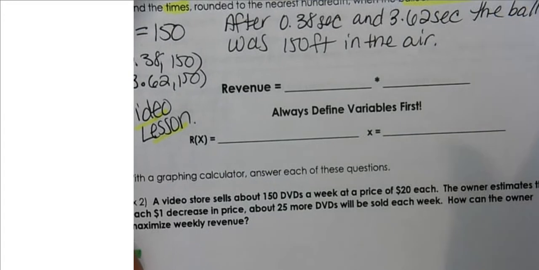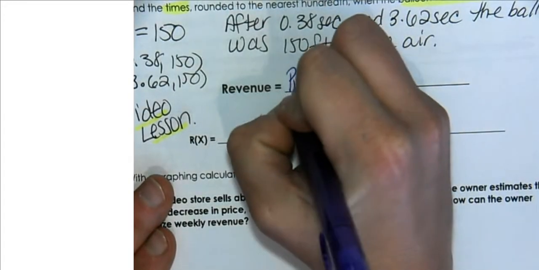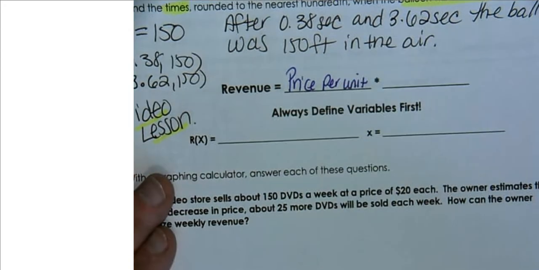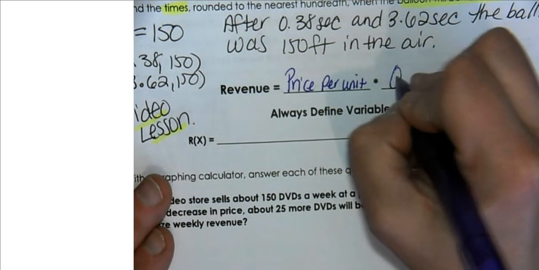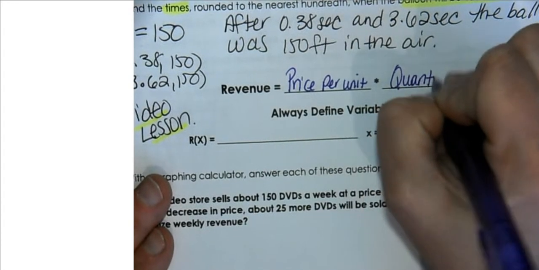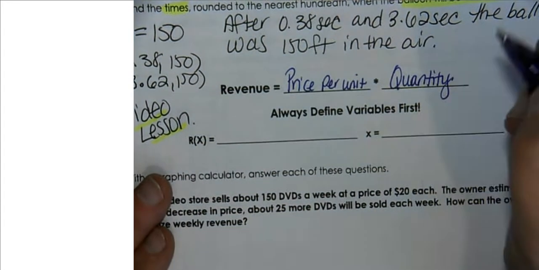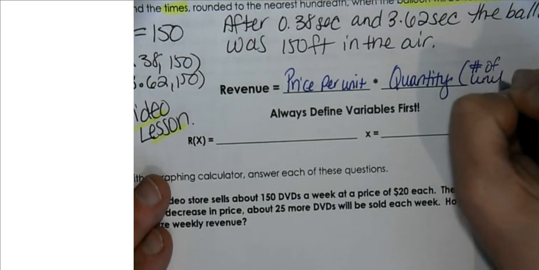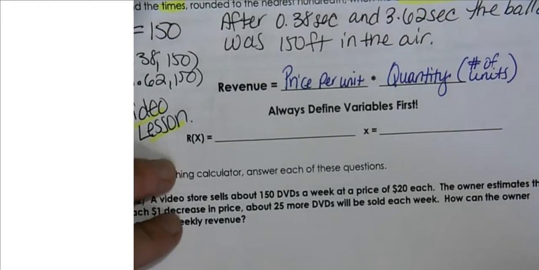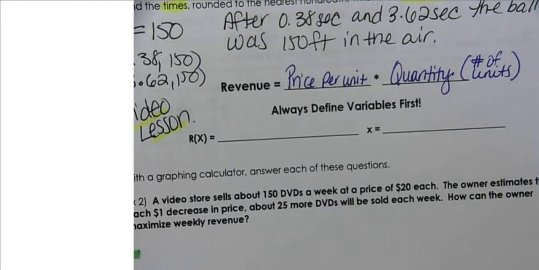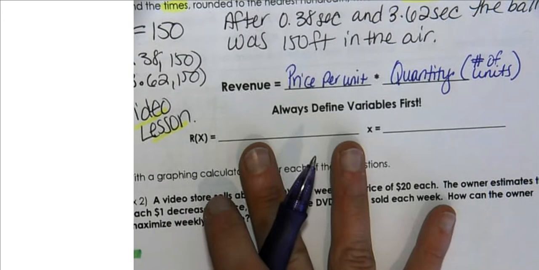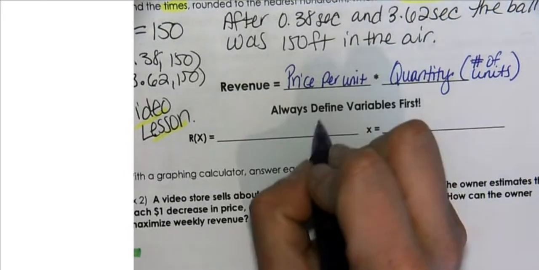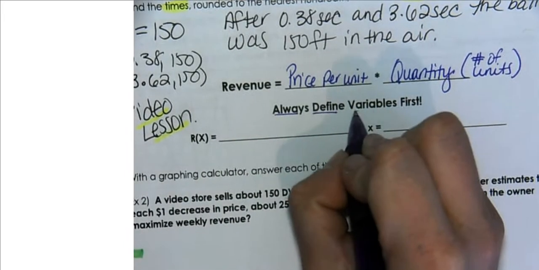Revenue is a product of the price per unit times the quantity, which is the number of units that are being sold. So there's price and there is quantity. Please note that whenever we are working with revenue questions, we will always define our variables first.